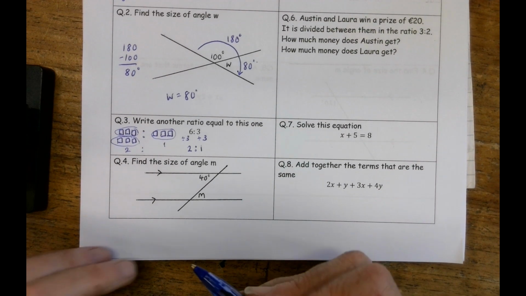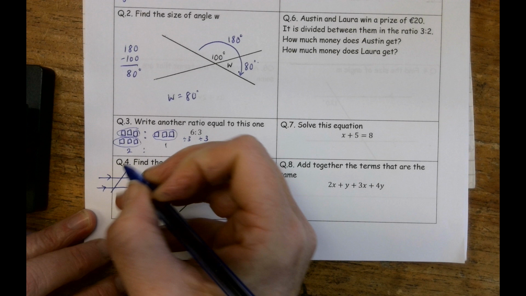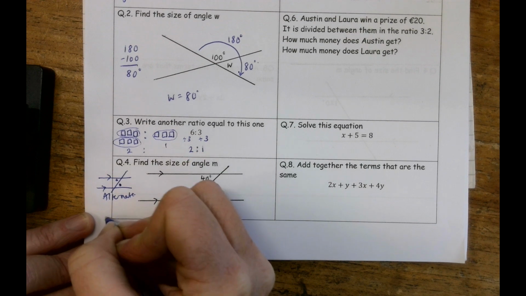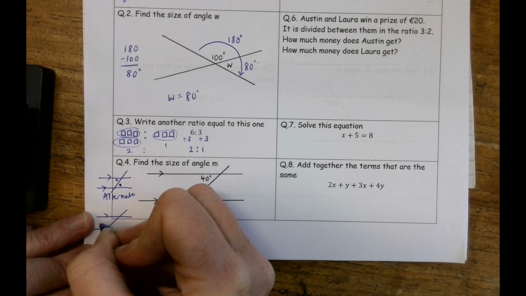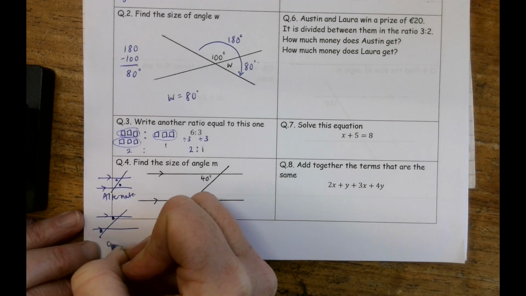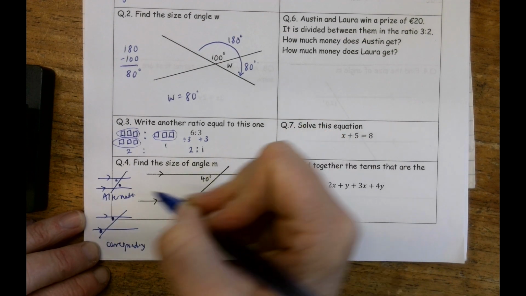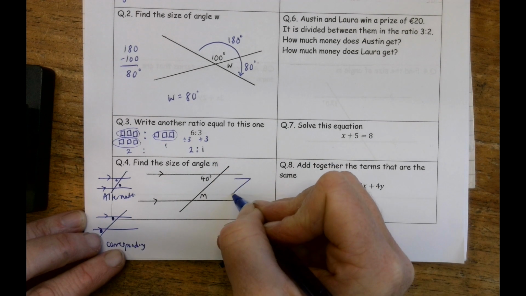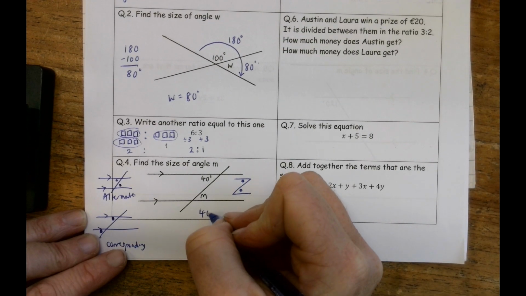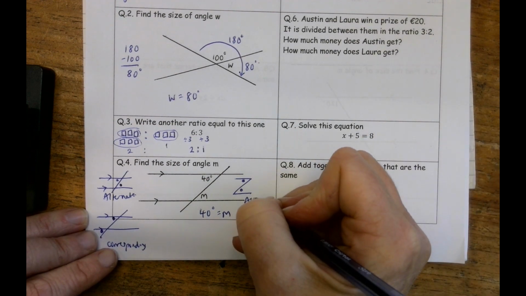Find the size of angle M. So we've got parallel lines, and remember with parallel lines, there's a few different things going on. We know that these angles are equal. They're alternate. And we know that these angles are equal, this one and this one. They're corresponding. So what are these ones? These guys are like this one here. This is sometimes called a Z angle because this angle here and this angle here are equal. They're alternate. So 40 degrees and M are the same size. So M is 40 degrees. Alternate.